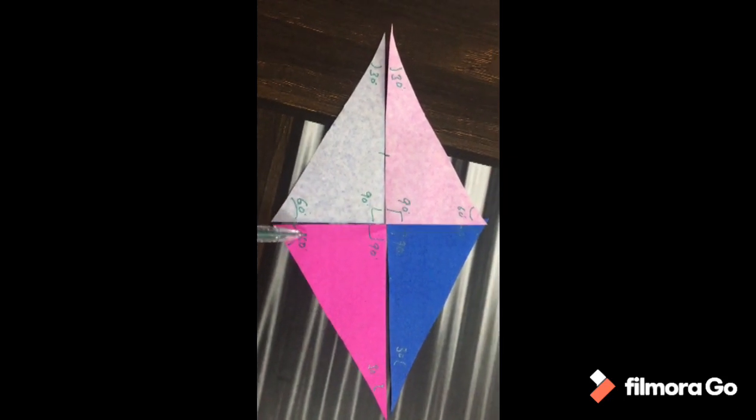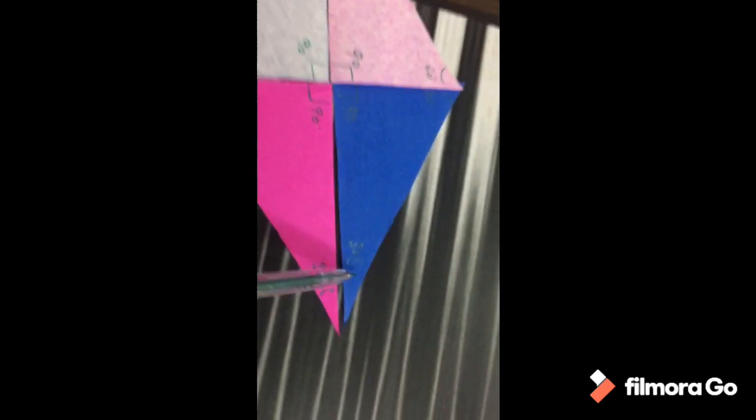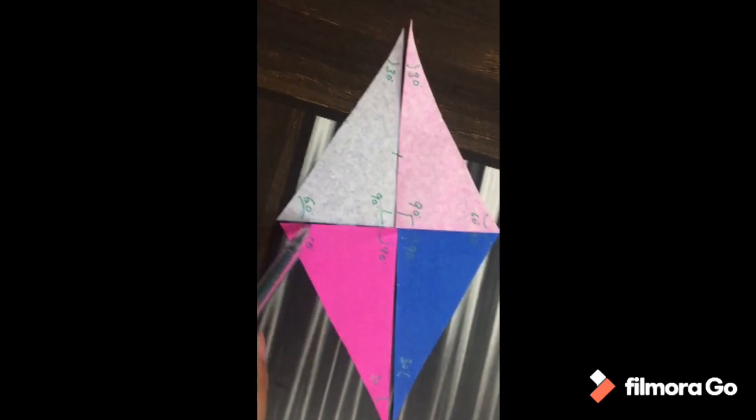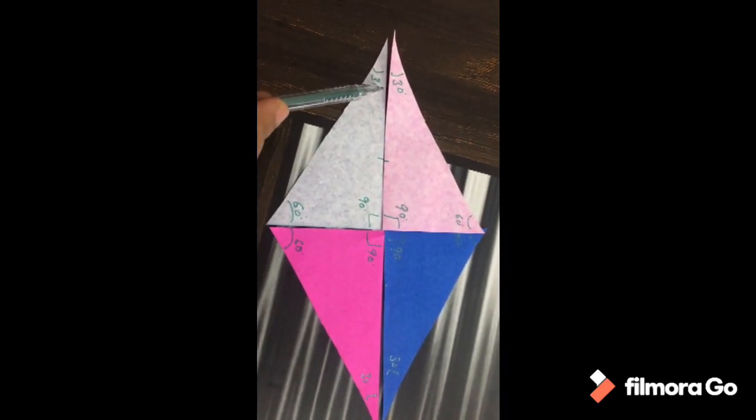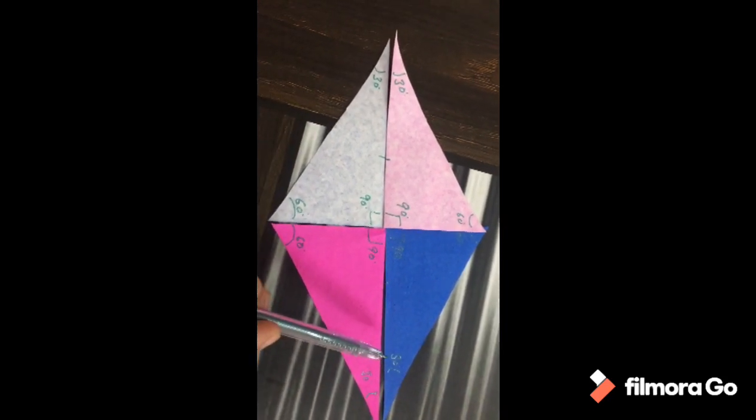And if we talk about the angles of the rhombus, this is 120, this is 60, this is 120, this is 60. It means opposite angles are equal.